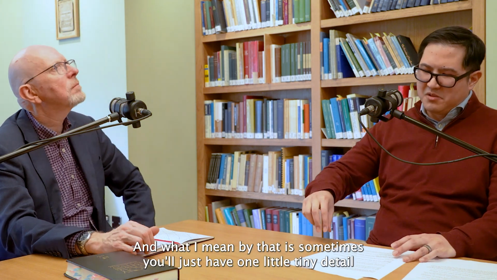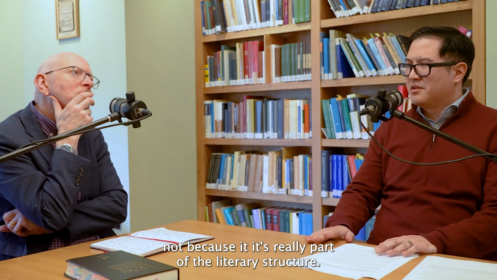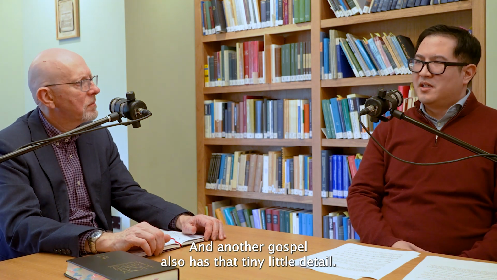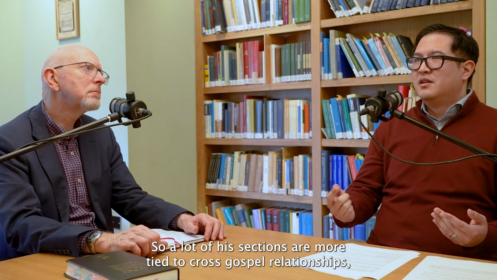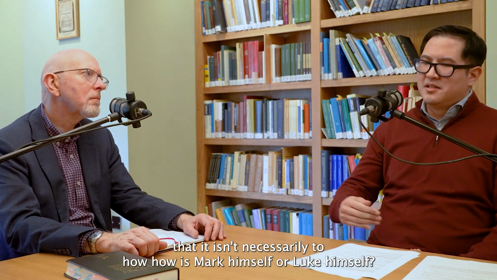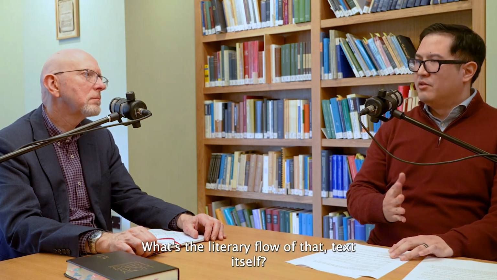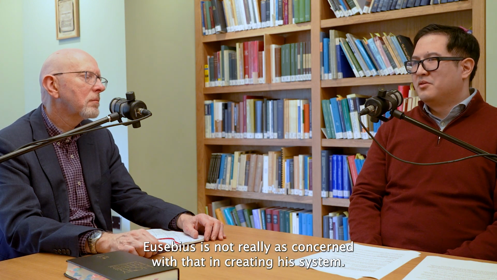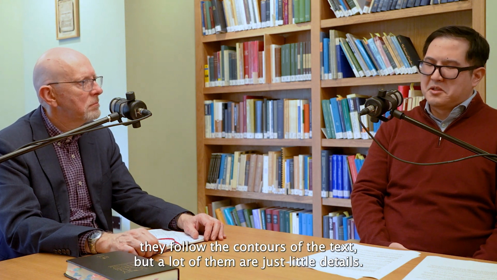And what I mean by that is sometimes you'll just have one little tiny detail in a gospel text, and he'll have a section, not because it's really part of the literary structure, there's some movement, but just because it's a little detail in this gospel, and another gospel also has that tiny little detail, and I want you to be able to find it. So a lot of his sections are more tied to cross-gospel relationships than necessarily to the literary flow of Mark himself or Luke himself. Eusebius is not really as concerned with that in creating his system. So some of them follow the contours of the text, but a lot of them are just little details.